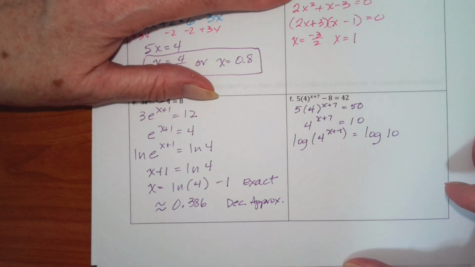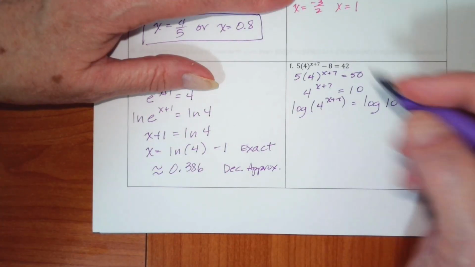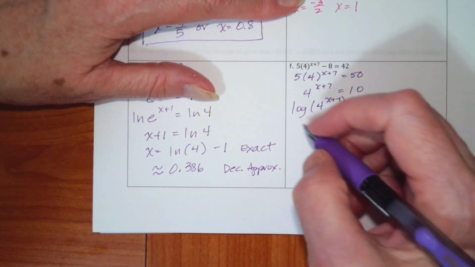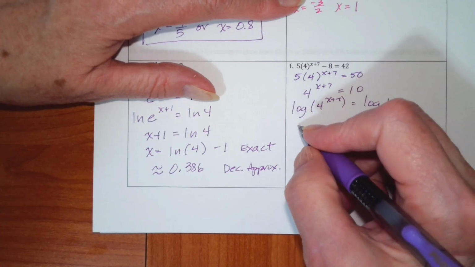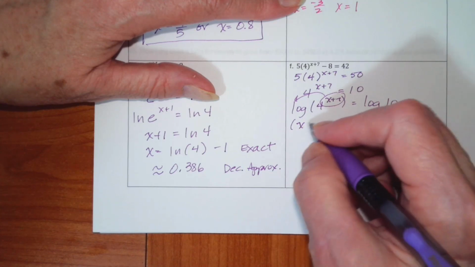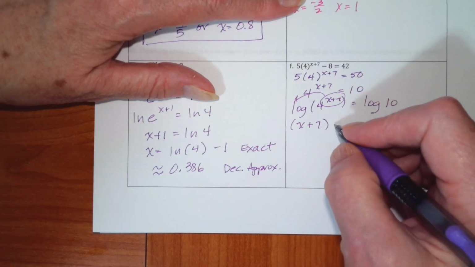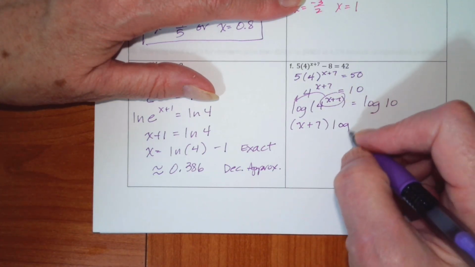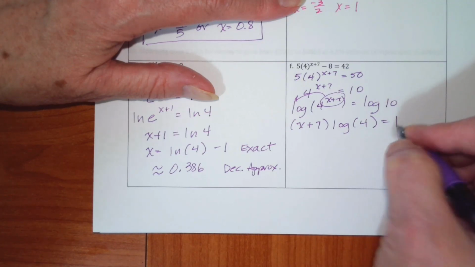Oh, I wasn't even paying attention. This is awesome because the log of 10 is 1. So I can move this around front. So this becomes x plus 7 times the log of 4 is equal to 1.